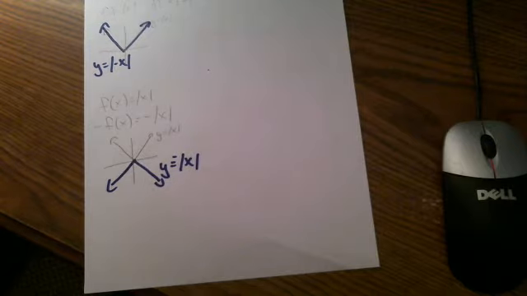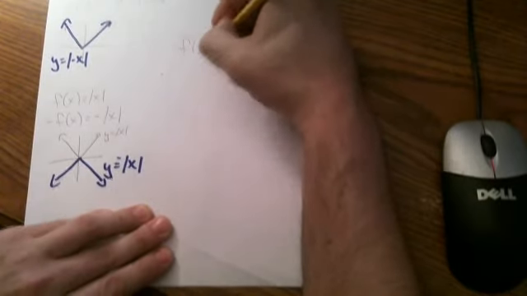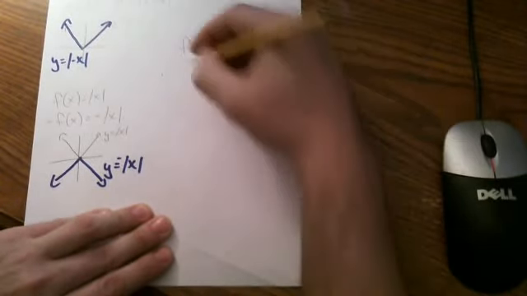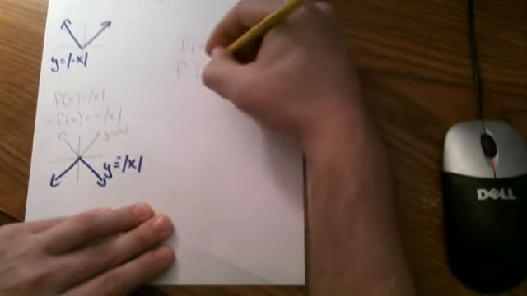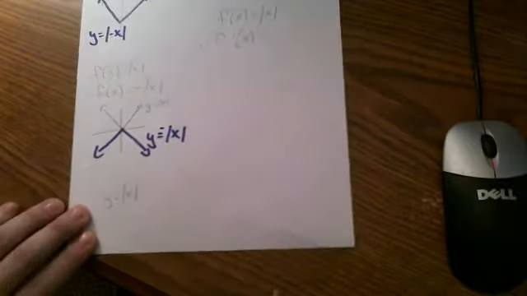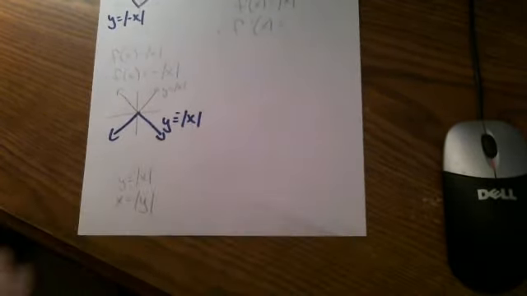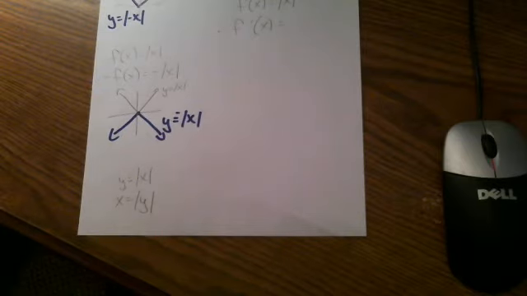Let's take a look at what happens for the inverse function. If we have f of x equals absolute value of x, what would the inverse graph look like? F inverse of x. Well, let's just do a little side work. We have y equals the absolute value of x, interchange x and y, x equals the absolute value of y. So now this is a problem because I can't solve for y here.